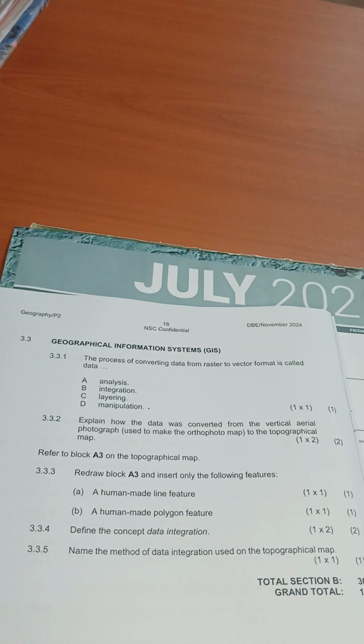Remember, raster data is data that we get on an orthophoto map, which is usually shown in pixels. It's an image. That's raster data. When you talk about vector data, we're talking about the information that you find on your topographical map. That is your lines, your polygons, and your points. Those are parts of your vector data. Vector data can also include the coordinates, that is georeference. So the conversion of data from raster to vector data, we do it through data manipulation, to manipulate, change, of course, to suit whatever objective that you want to achieve.